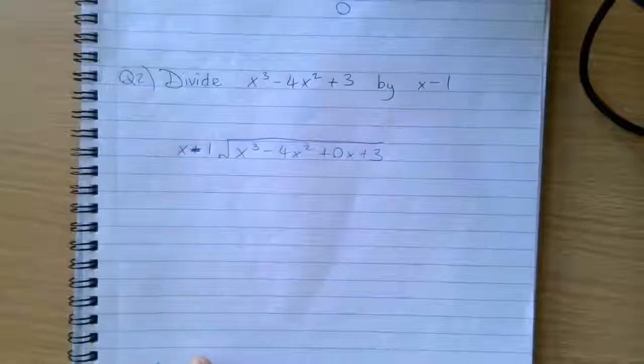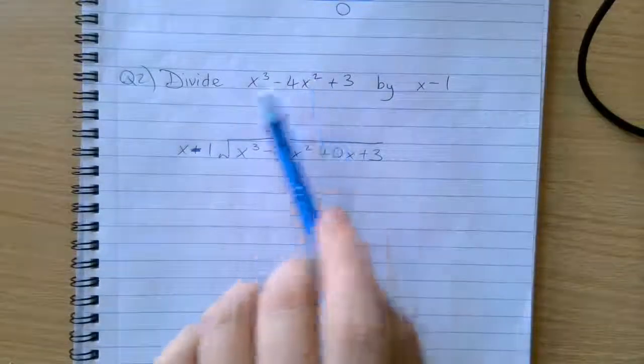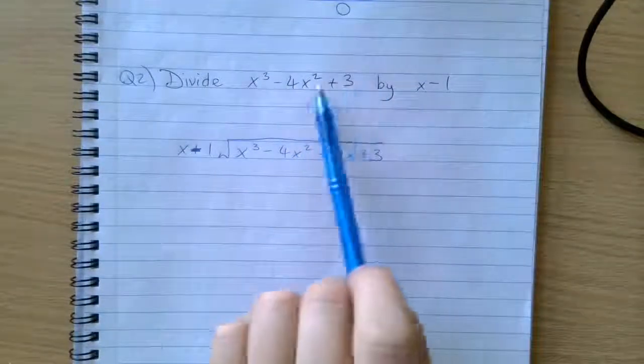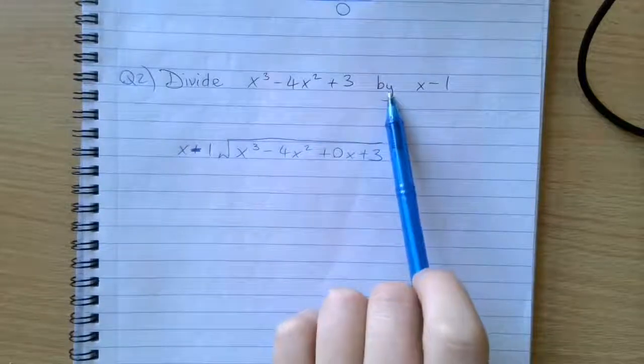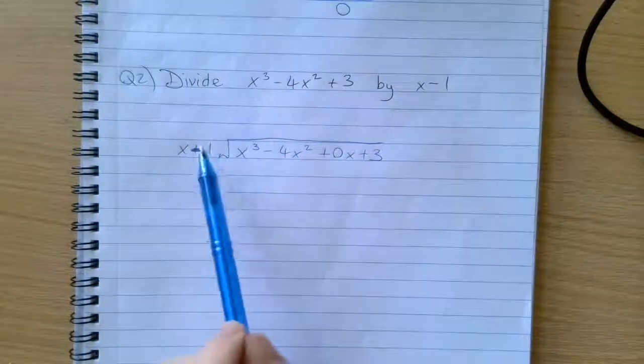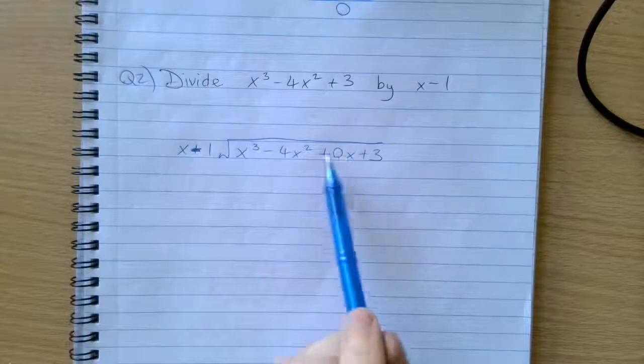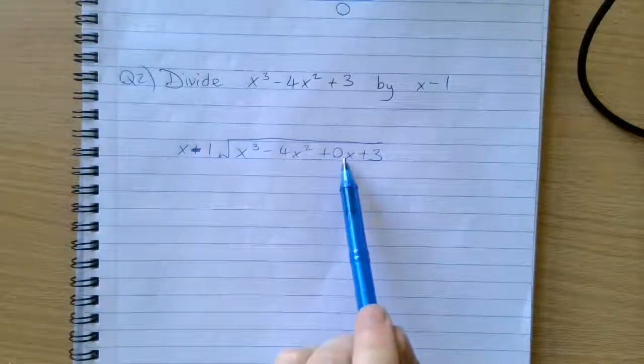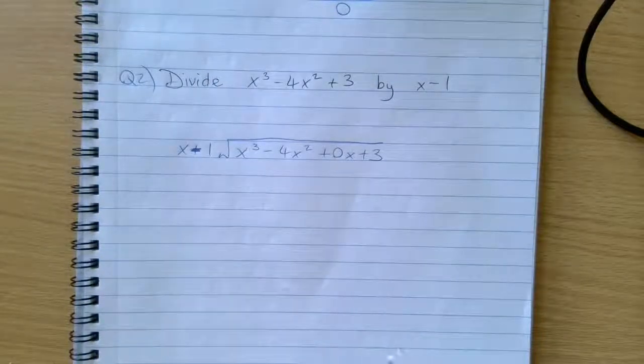Moving on to the second example, it's going to be completed the exact same kind of way. It tells us just automatically to divide this cubic equation by x minus 1. So we're going to set it up. Make sure you include your plus 0x here. If you don't do that, you won't be able to get the right answer for the question.